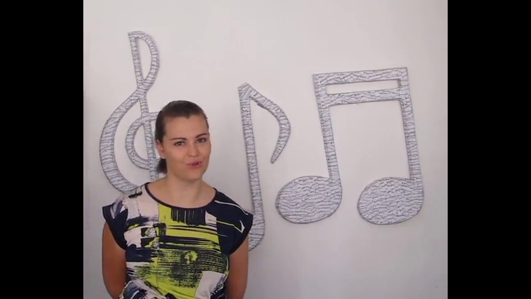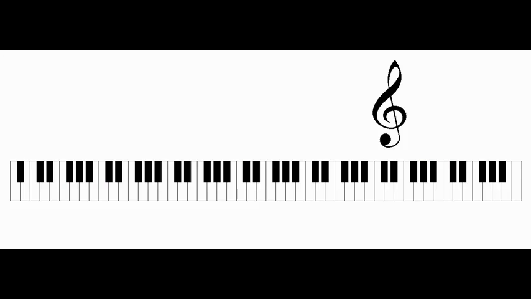For this reason, we use a clef sign to show that our notes fall into a particular range. The treble clef sign tells us that the notes on this stave fall into the higher range, while the bass clef sign tells us that the notes on this stave fall in the lower range.